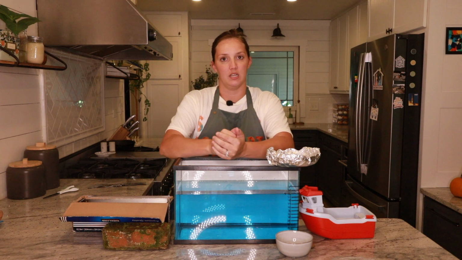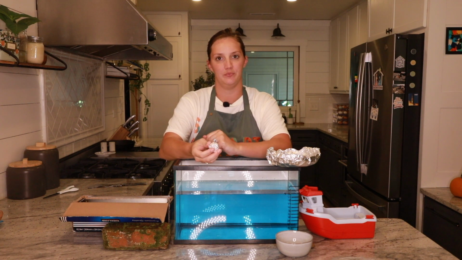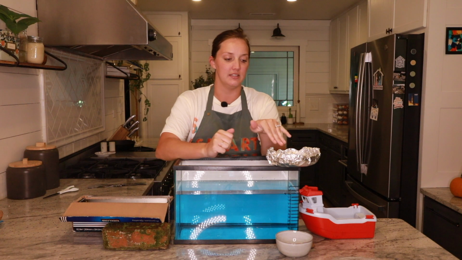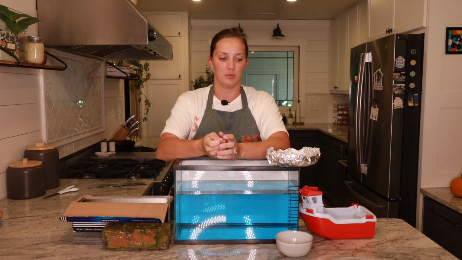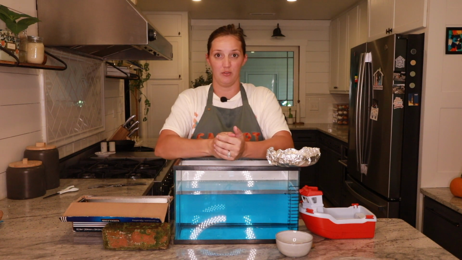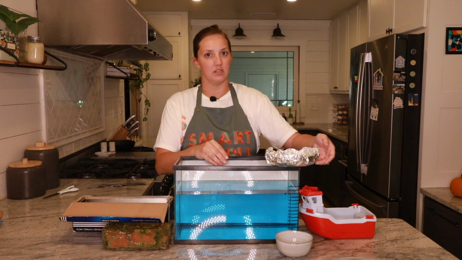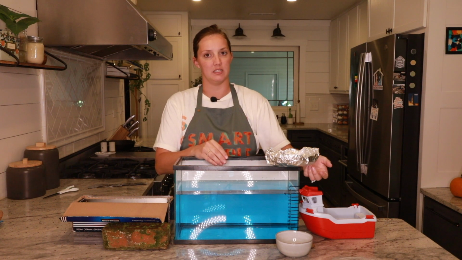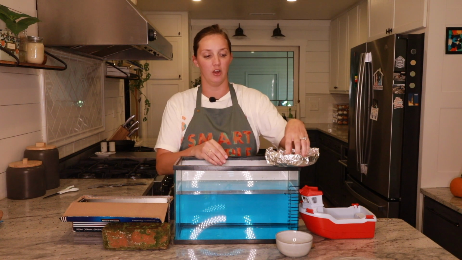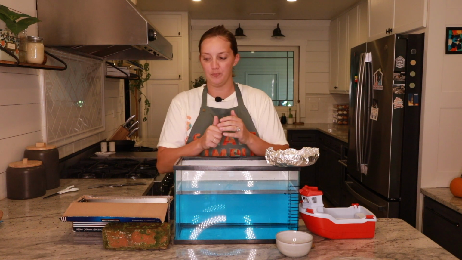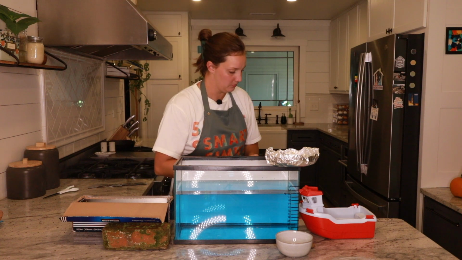So which one's more dense? This ball. And this is less dense because it's spread out over a larger area. The water is not only pushing against aluminum, it's now pushing up against air, and air is way less dense than water.